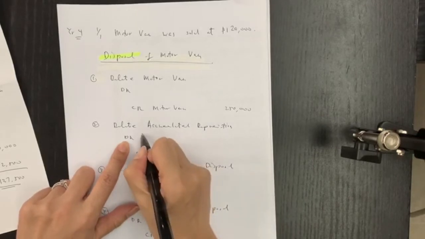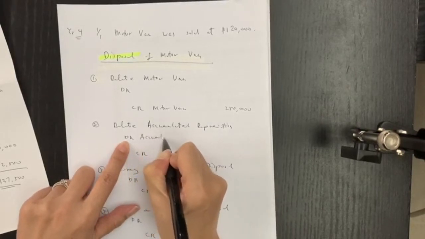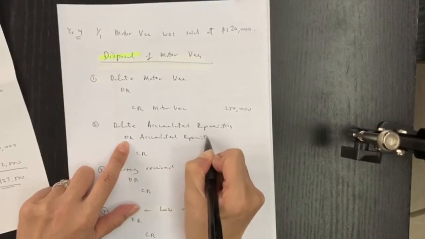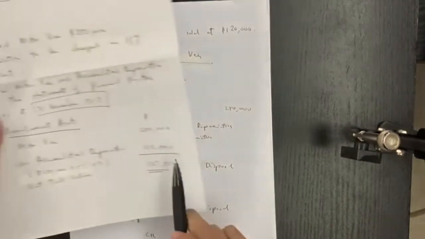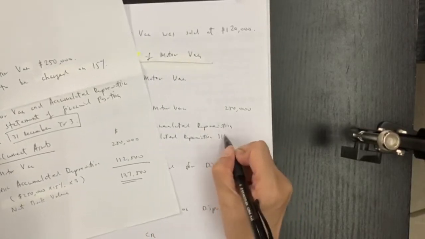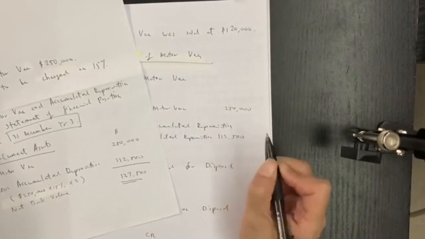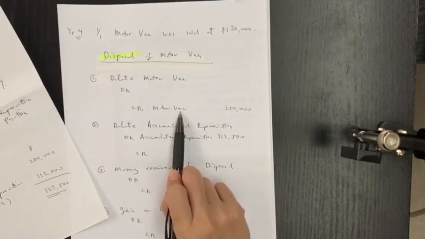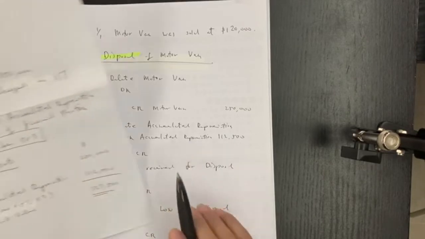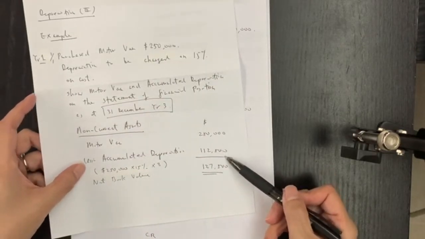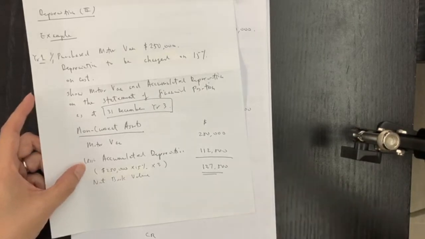So I debit accumulated depreciation, which is 112,500. Right after this double entry, I don't have the motor van, I don't have accumulated depreciation, so no more motor van and accumulated depreciation in year 4.